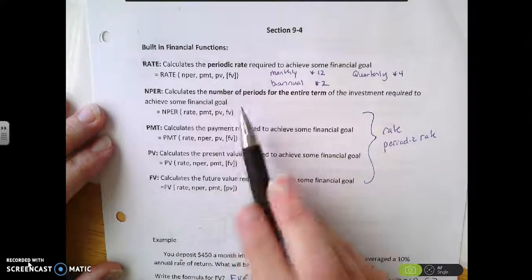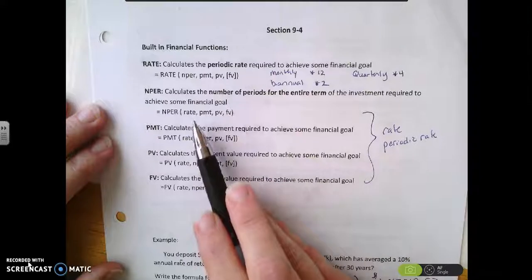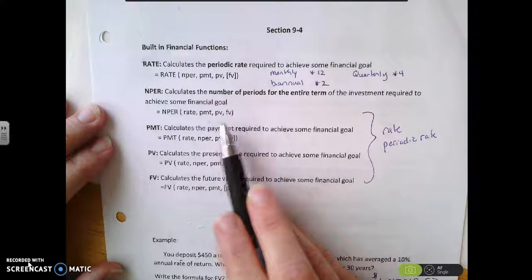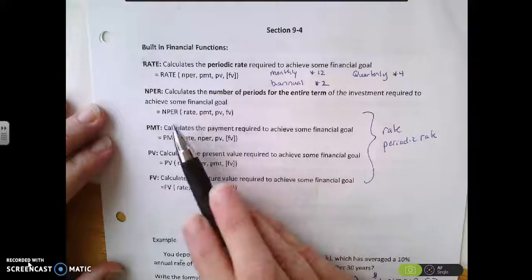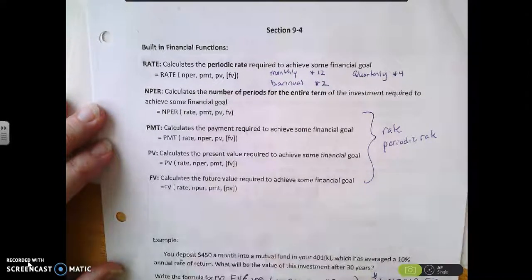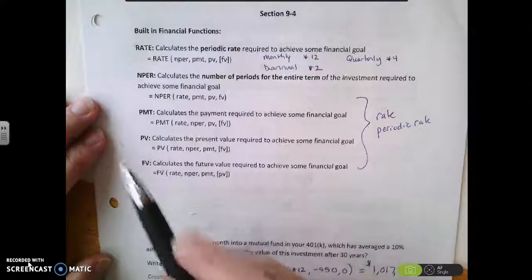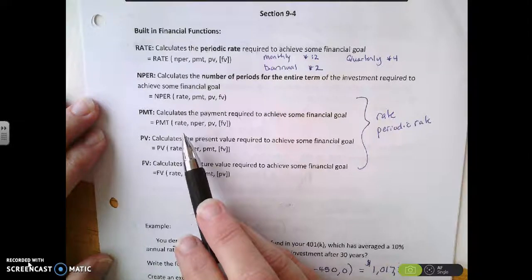NPER is another function. That's the number of periods for the entire loan. So let's say that you knew what the rate was, you knew how much you wanted to pay, you knew what you were going to borrow and the future value, but you didn't know how many times you're going to have to make this payment. That would tell you how many payments you're going to have to make if you want to stick in a certain payment zone.